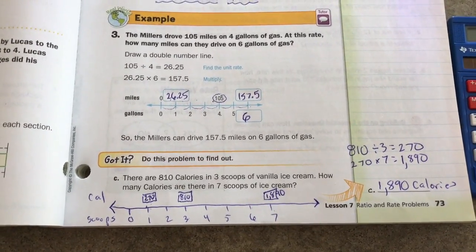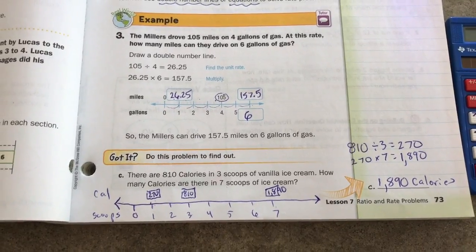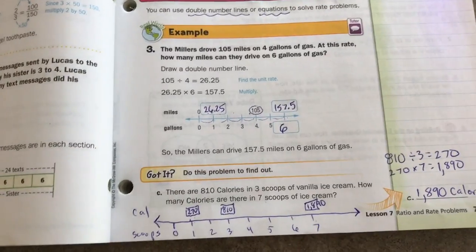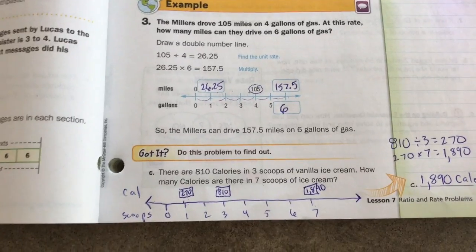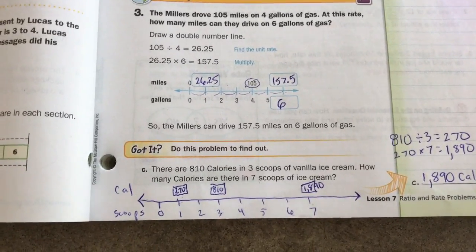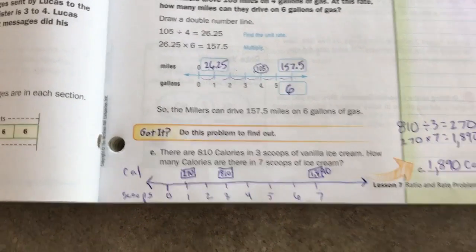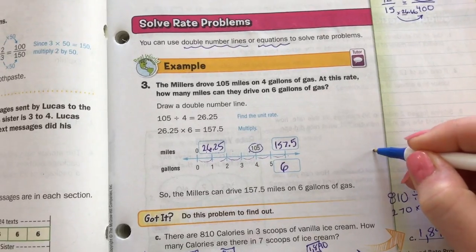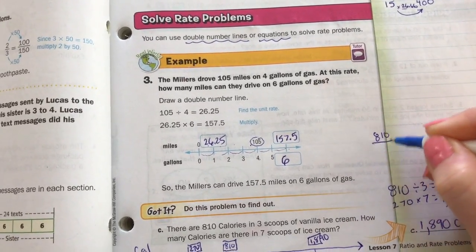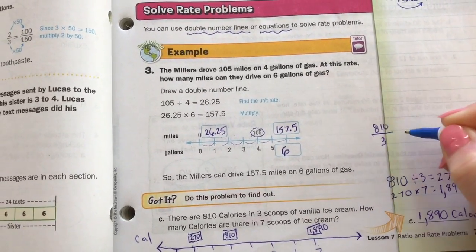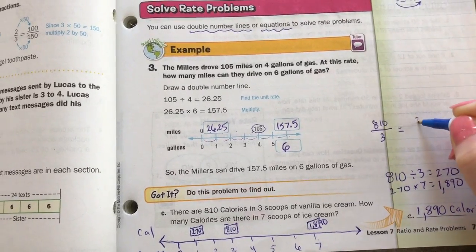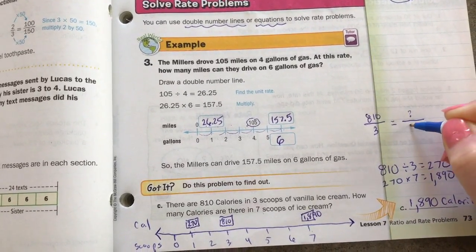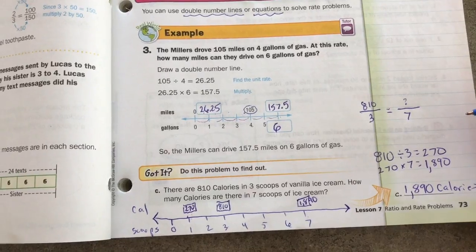Now, maybe you don't like these number lines. So let's take a look and see how we can write out an equation. That's what we're going to look at on the other side. I'm just going to show you a little preview on this one on what an equation might look like. So if we set up our ratios and we know that there are 810 calories in 3 scoops of ice cream, how many calories are in 7 scoops of ice cream?